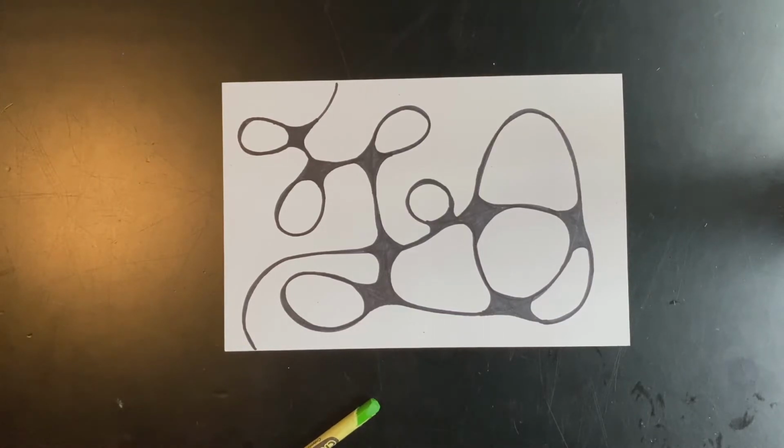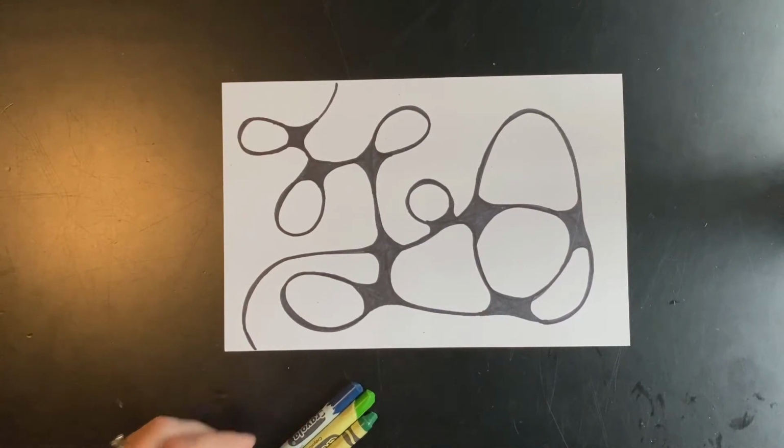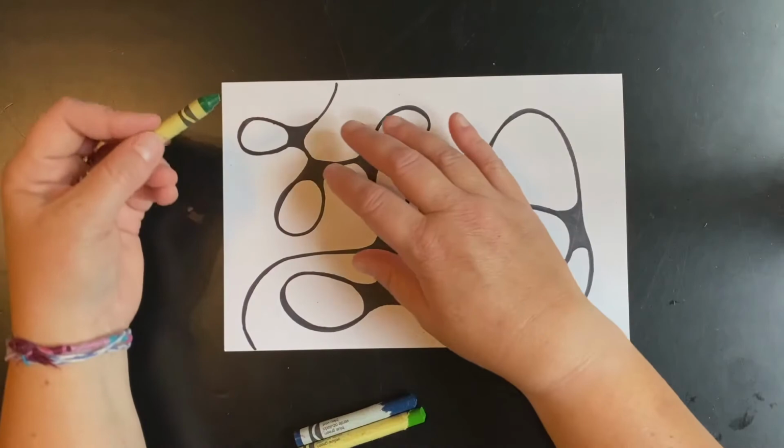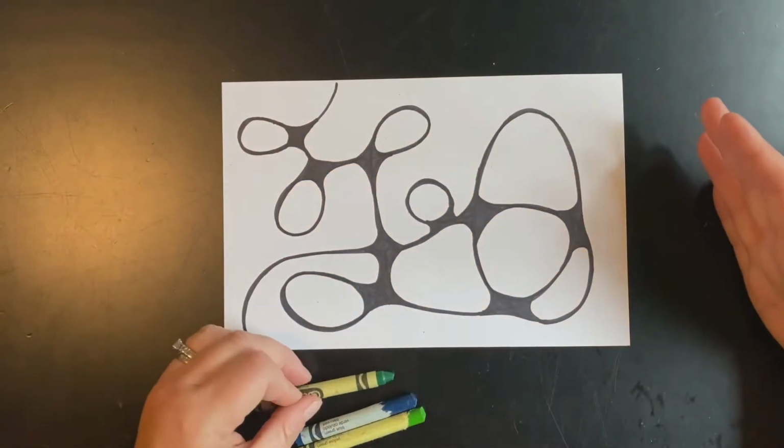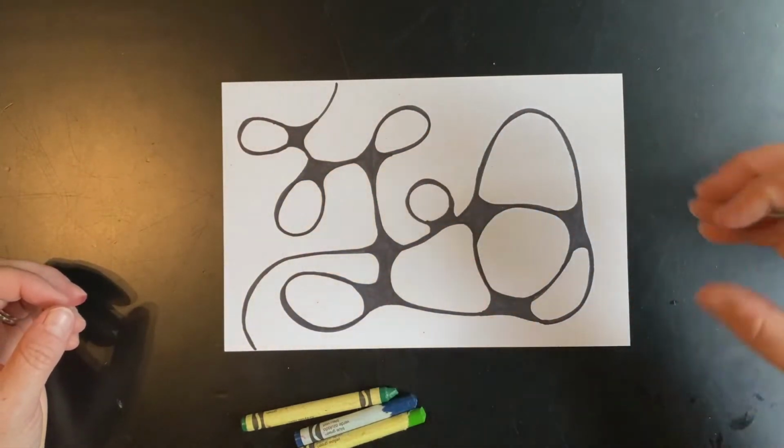So we learned earlier that value is the lightness or darkness of a color. And we're going to be using crayons. So how are we going to achieve that? How are we going to show that there is light coming on one side, therefore making our colors have a lighter value versus a darker side?